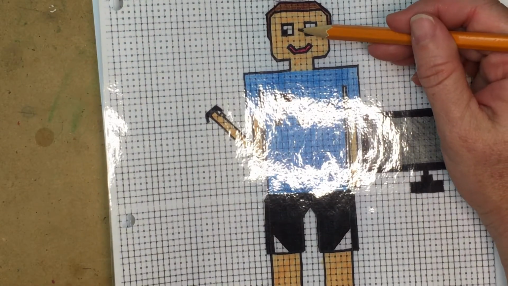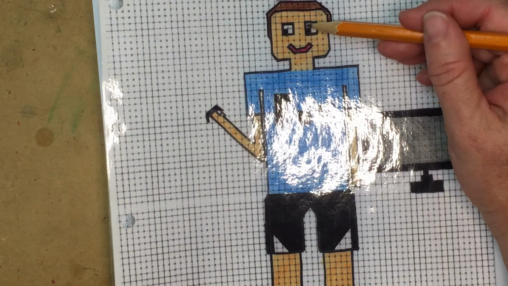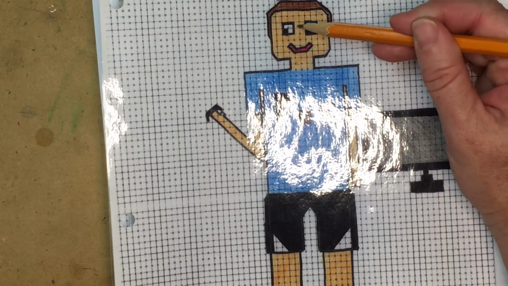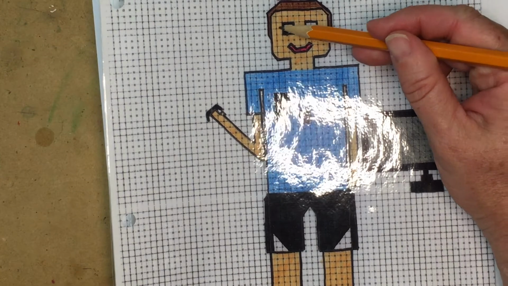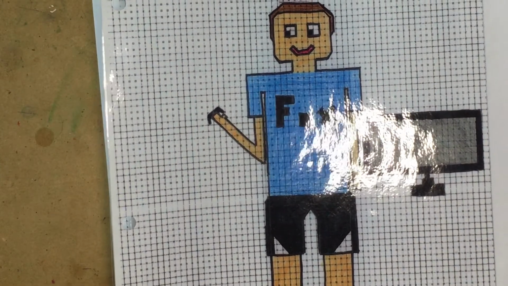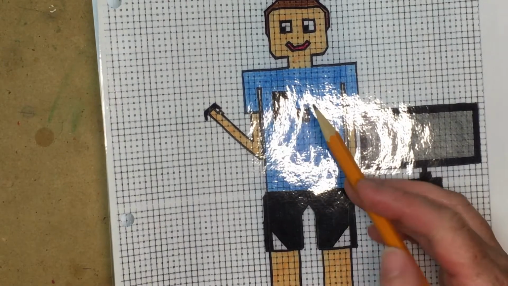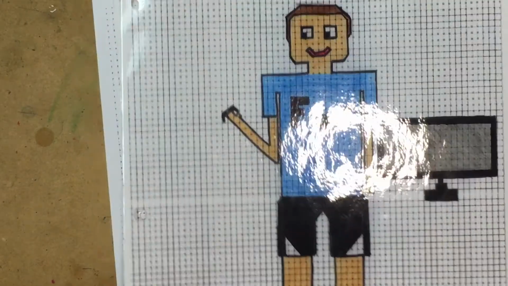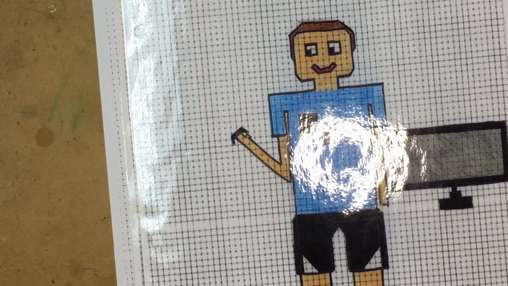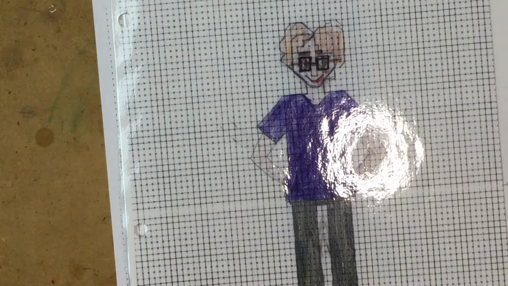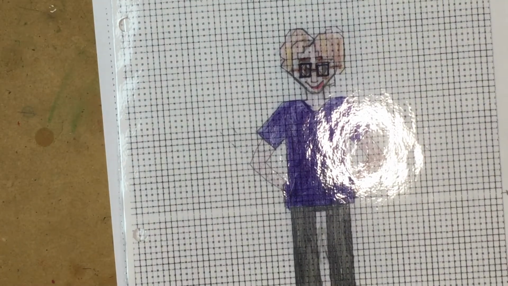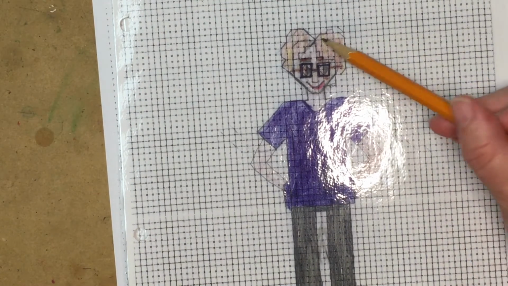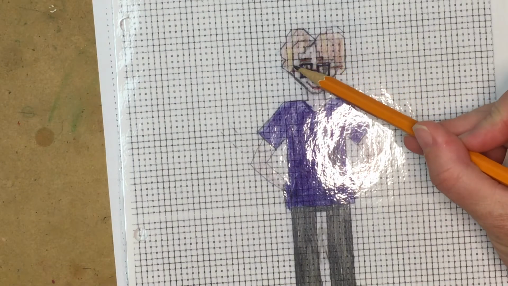There's the same amount of boxes on this side of the face, 1, 2, 3, 4, 5, as there is over here, 1, 2, 3, 4, 5. You do not have to be exactly the same on both sides. And your hair does not have to be symmetrical. But it does have to be drawn to the grid.